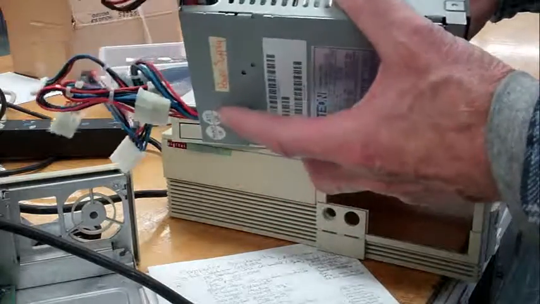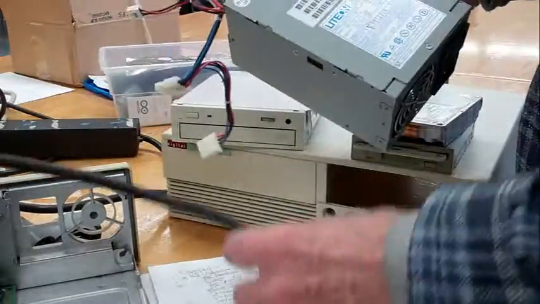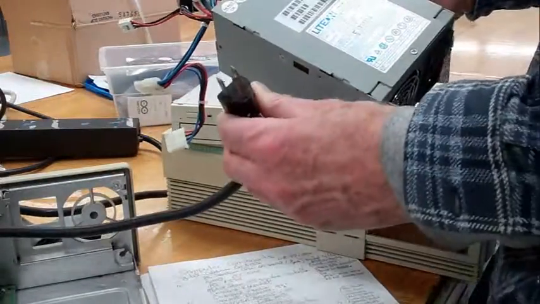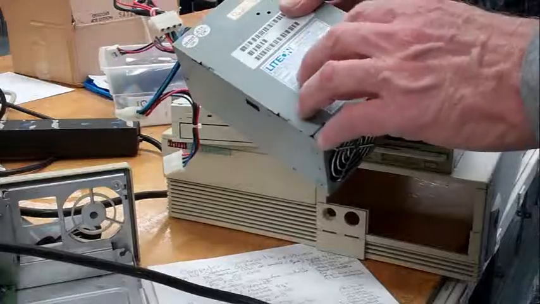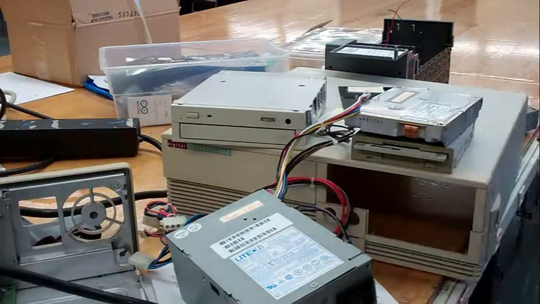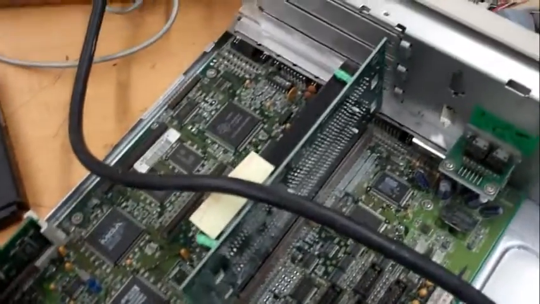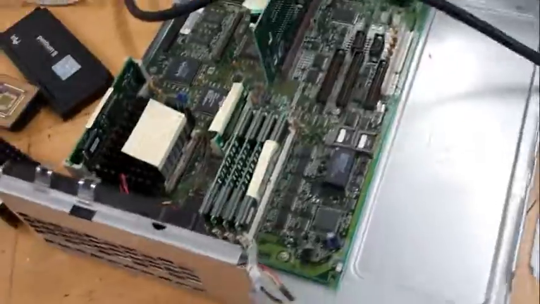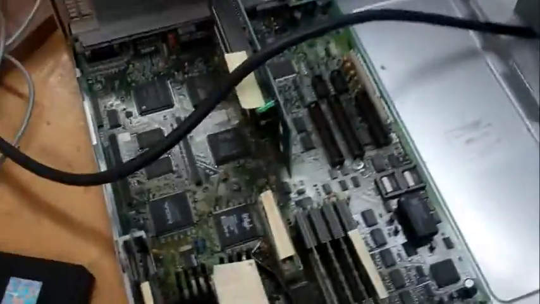This is the power supply that converts 120 volts AC into multiple DC voltage levels that are required by all of the circuits of the computer.